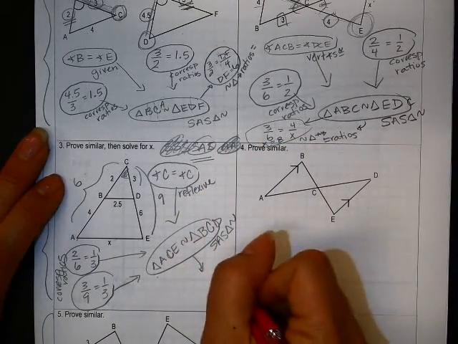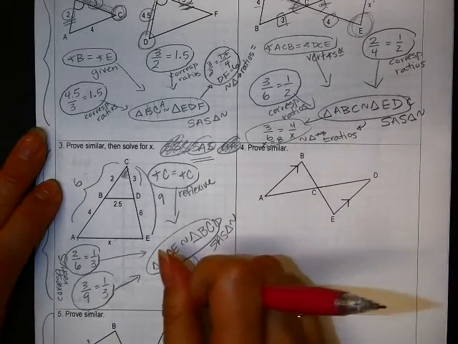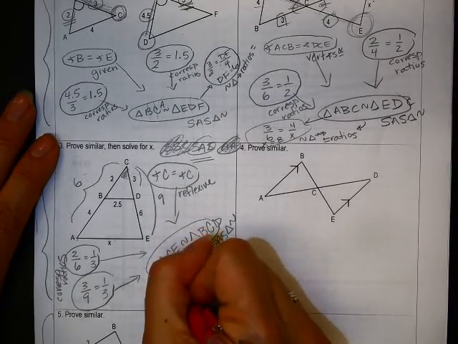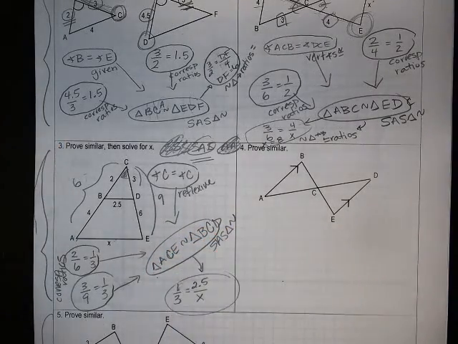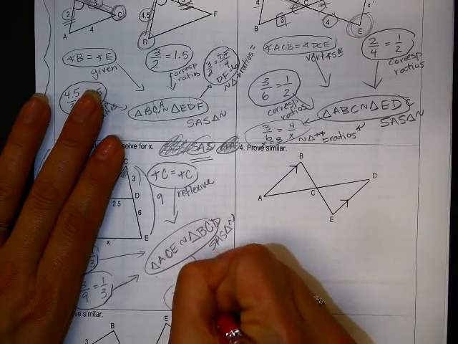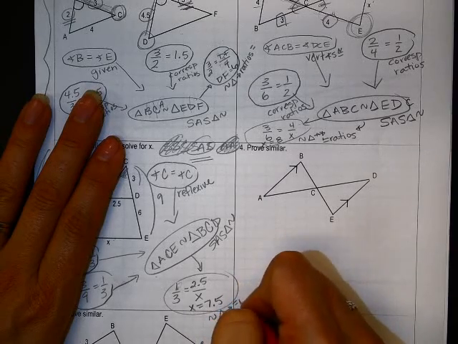Then I can solve for X. So I would say, well, my ratio is 1 to 3, right, from my last 2. So 1 is to 3 as 2.5 is to X. So 2.5, excuse me, times 3 is 7.5. Why am I allowed to do that? Because similar triangles give me equal ratios.